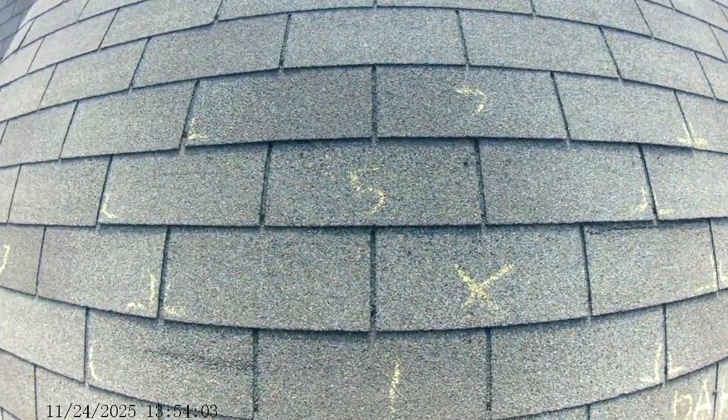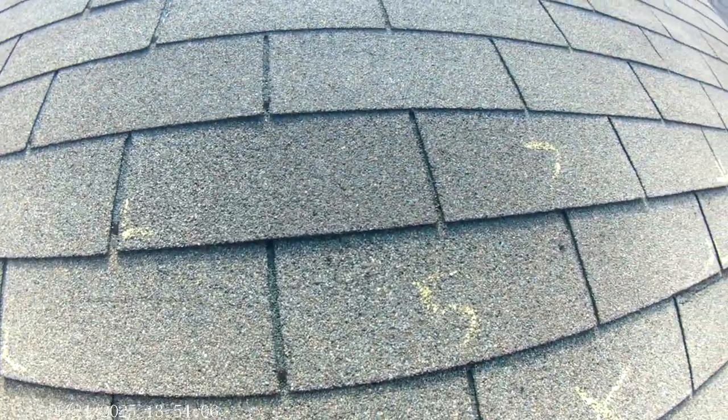You can see some small changes to the outside of those tabs, but the real bad damages, it looks like it's going to be underneath with all of the mat transfer.